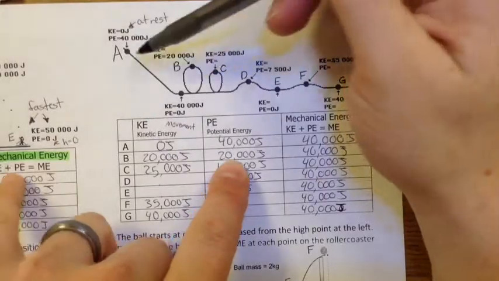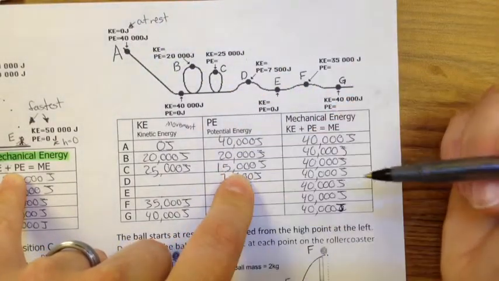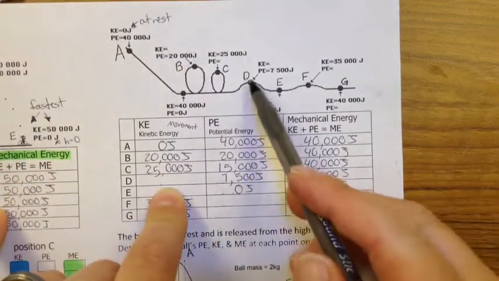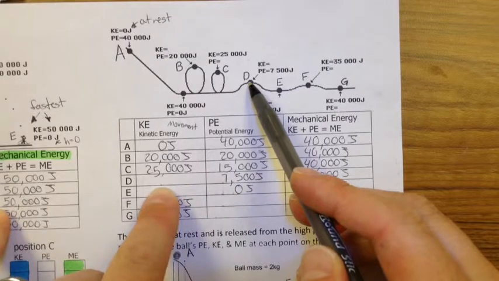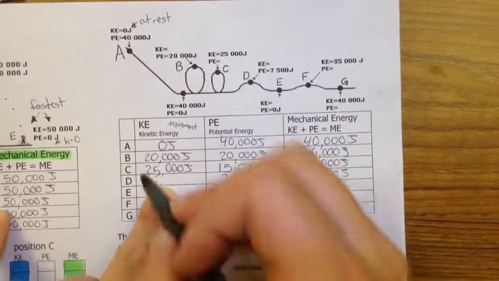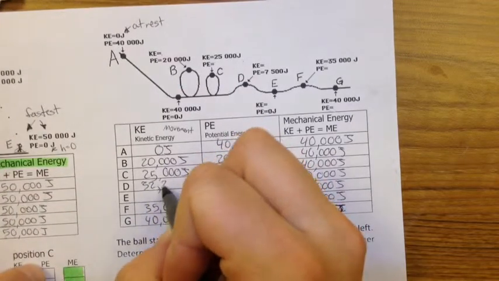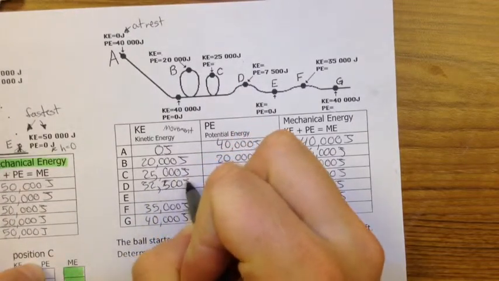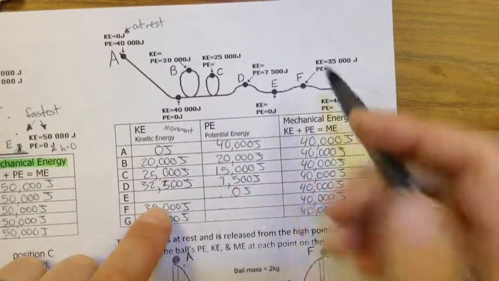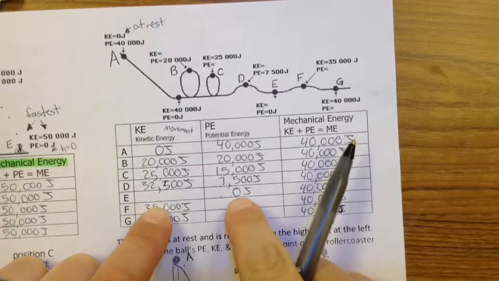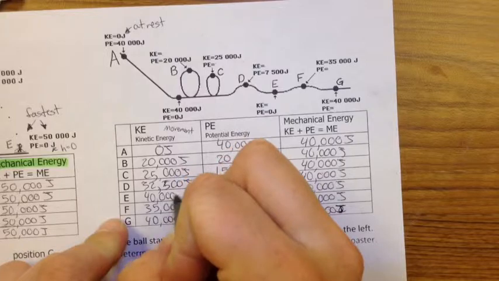If you notice, A, B, and C, they get lower and lower and lower. Potential energy, 40, 20, 15. Position D, even lower. Potential energy is only 7,500. So my mechanical energy stays the same. My kinetic energy is 32,500 joules. Add those together, you get 40,000. E, potential is 0. That means my kinetic is 40,000 joules.